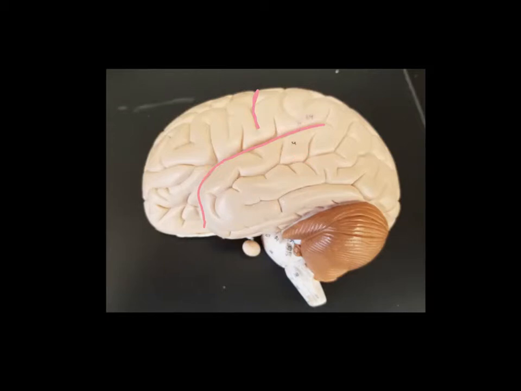And one that's a little less prominent, we'll see actually some of it is on the internal view, but there is another sulcus that kind of runs this way, and that separates the rear of the brain. This is the occipital lobe, and it is separated by the parieto-occipital sulcus.